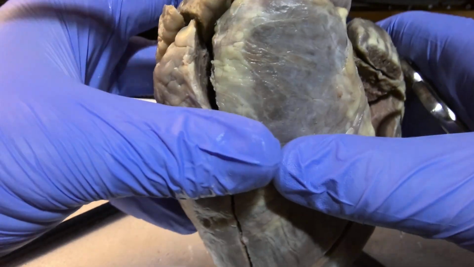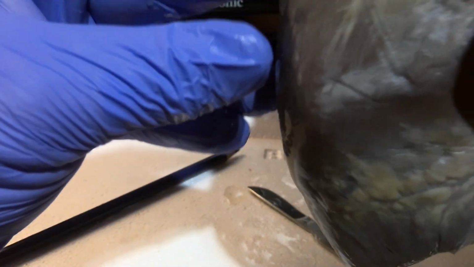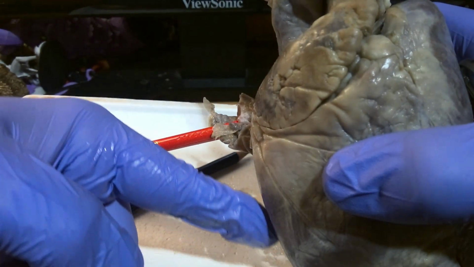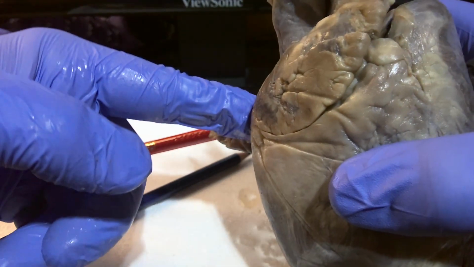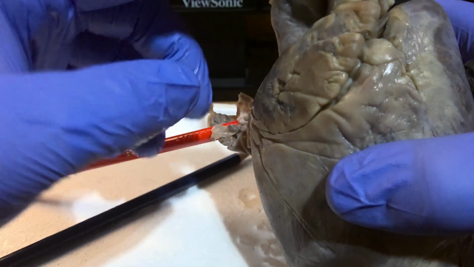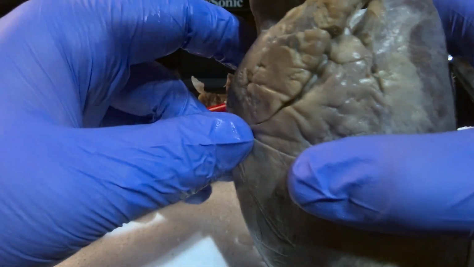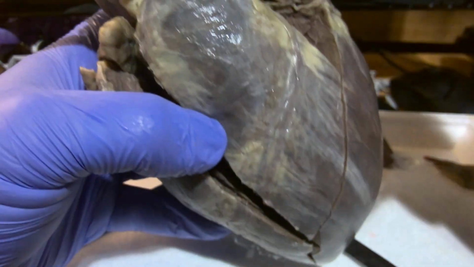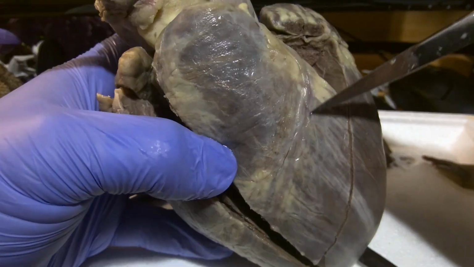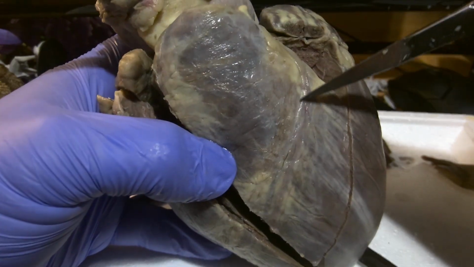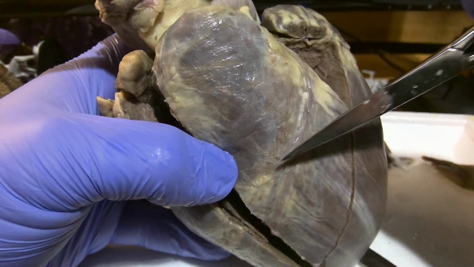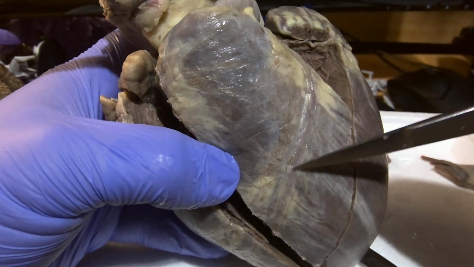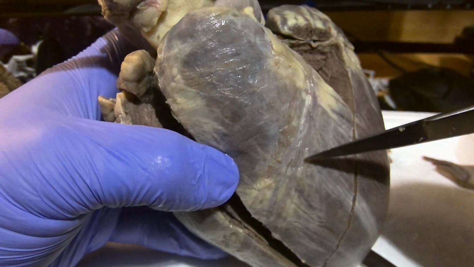This heart did not have a piece of the inferior vena cava present, but it would come up from the bottom of the body and feed into the right atrium, in the same place that the superior vena cava feeds into. The interventricular septum is going to be the muscle that separates the two ventricles on either side of the anterior interventricular sulcus, you can see here.